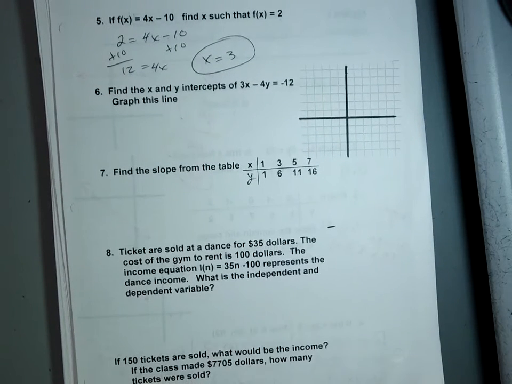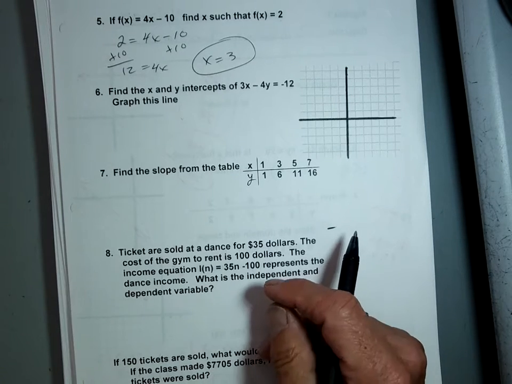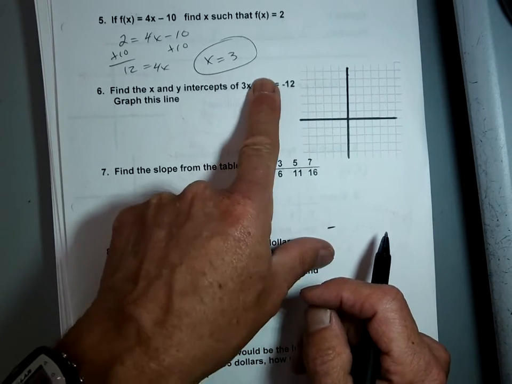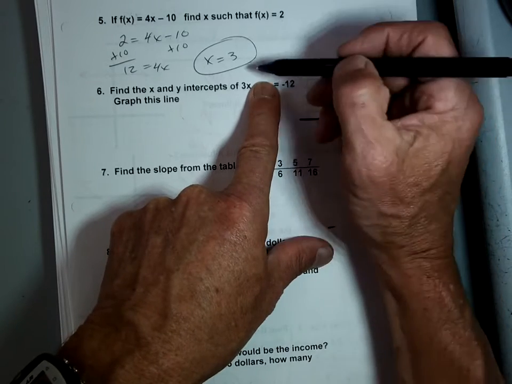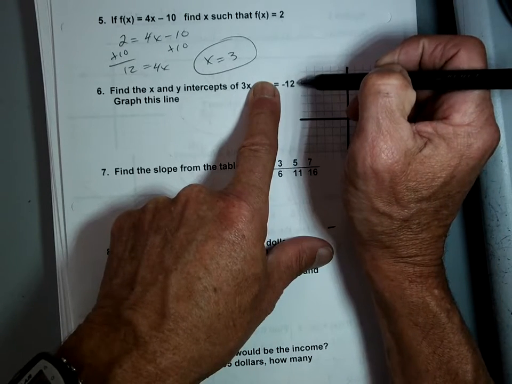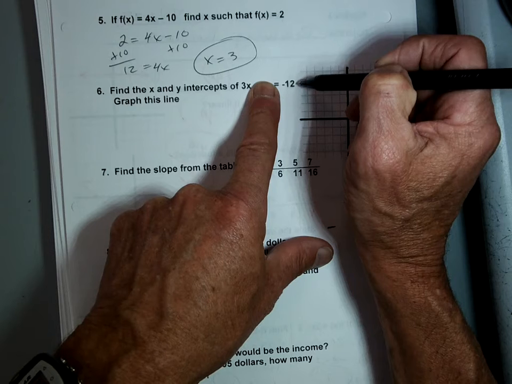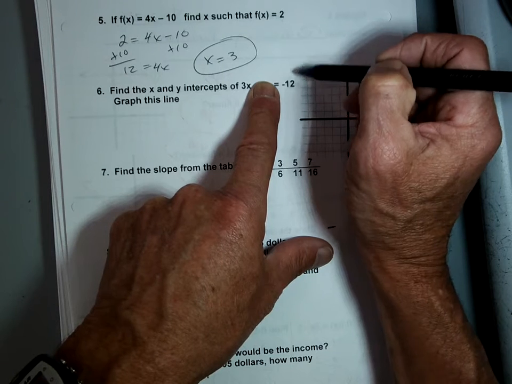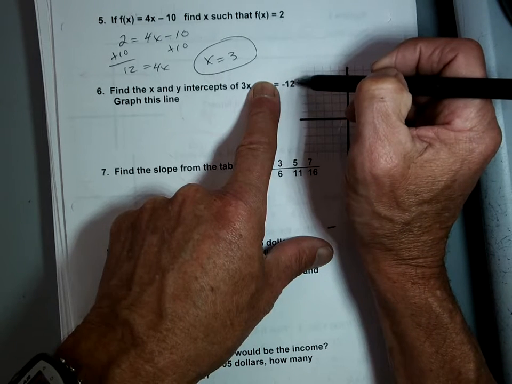All right, number 6. Find the x and y intercepts. All right, let's do the cover-up method. So if I cover up my y, I've got 3x equals 12 or x equals -4. You guys agree with that? Do I need to show that? You guys see the -4 if I cover it up? Right?